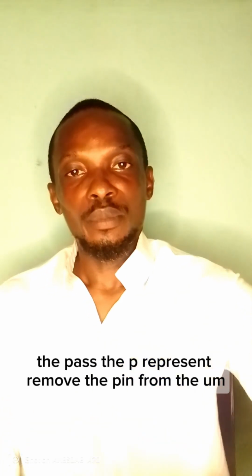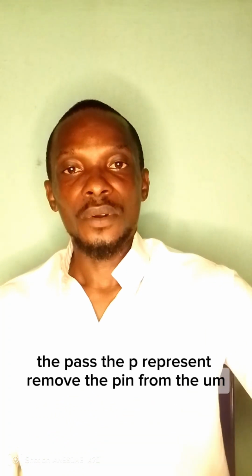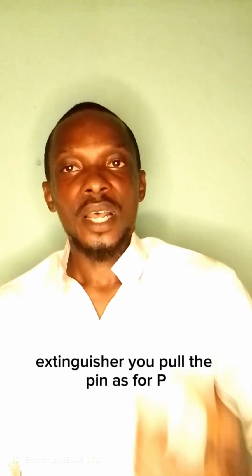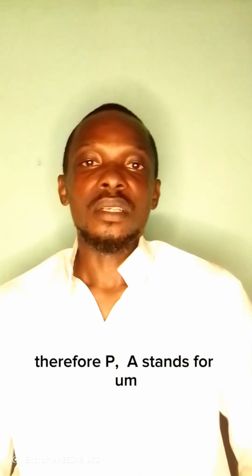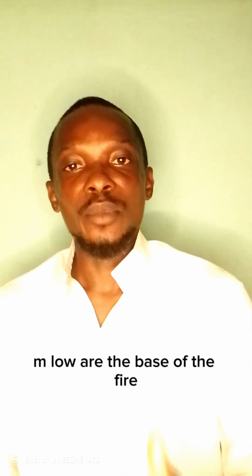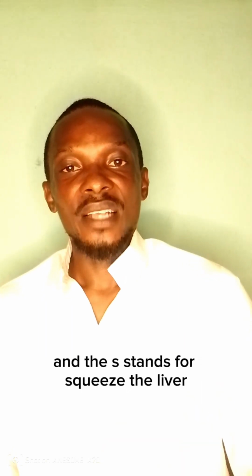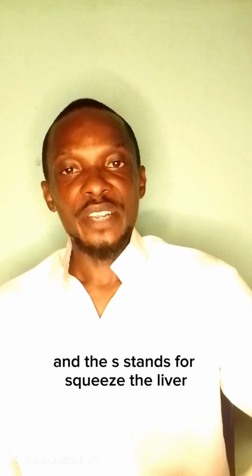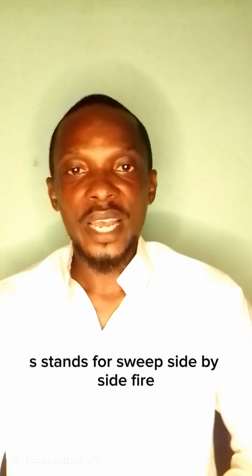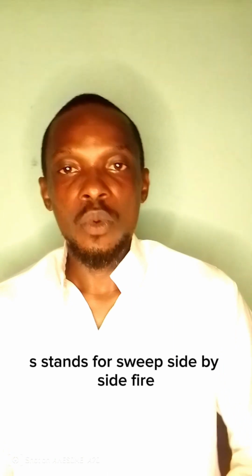And then lastly, you want to extinguish the fire using the PASS method. The P represents remove the pin from the extinguisher. You remove the pin. That's for P. A stands for aim low at the base of the fire. And then S stands for squeeze the lever to release the discharge in order to extinguish the fire. And then the other S stands for sweep side to side across the fire while extinguishing it.